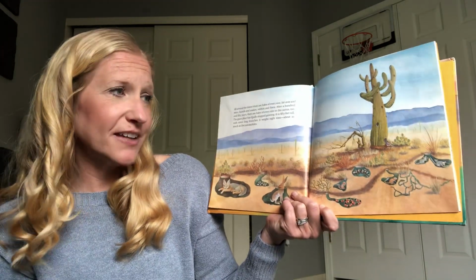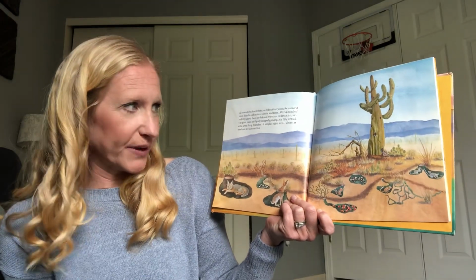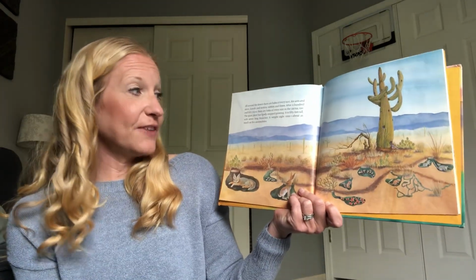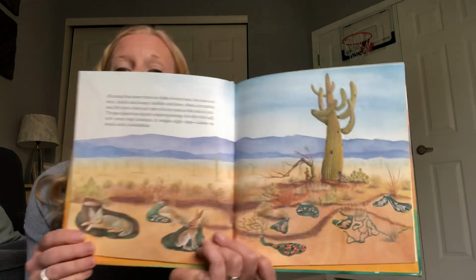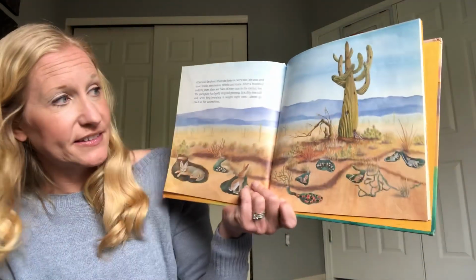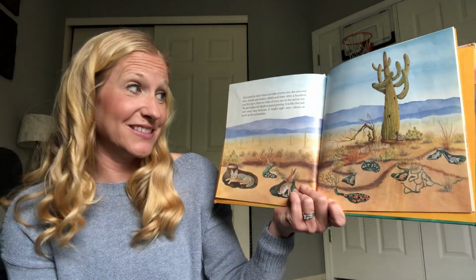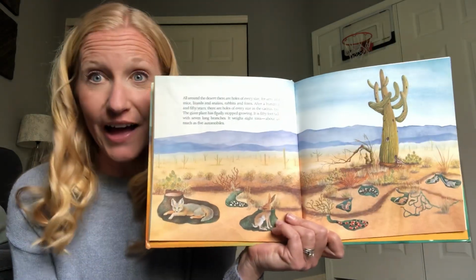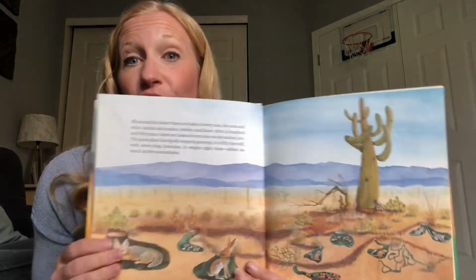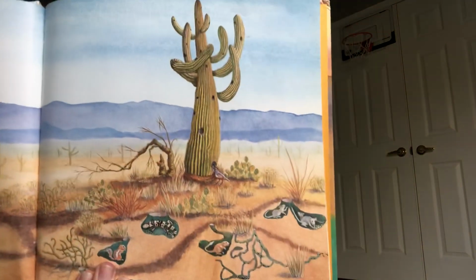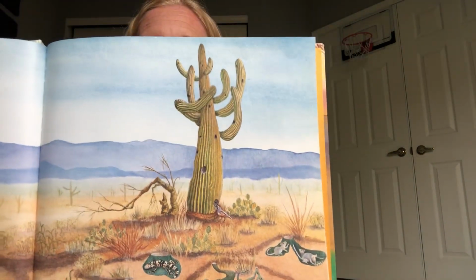The giant plant has finally stopped growing. It is 50 feet tall with 7 long branches, and it weighs 8 tons, about as much as 5 automobiles, which are cars. So get a look at that. That's after 150 years.